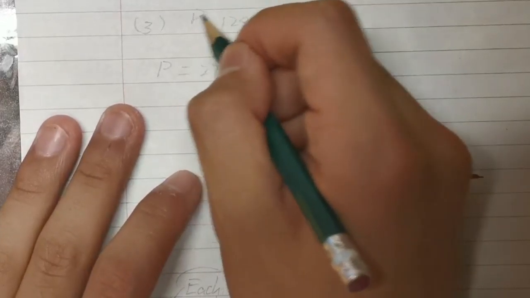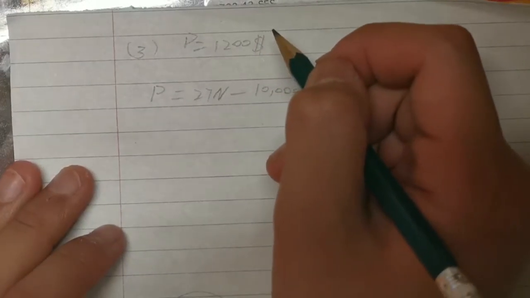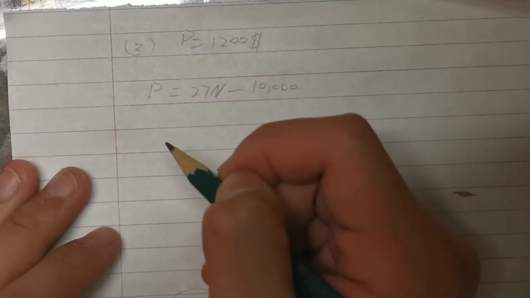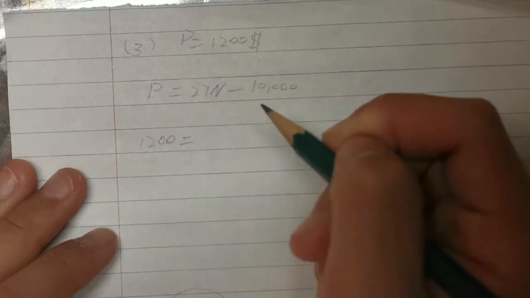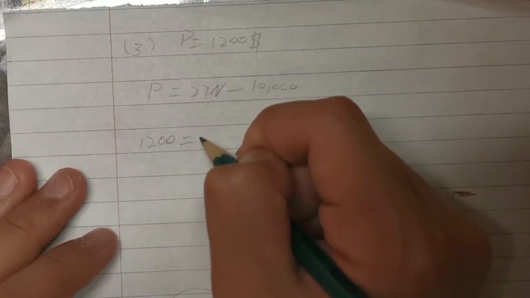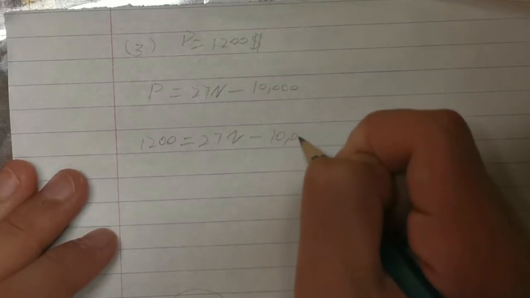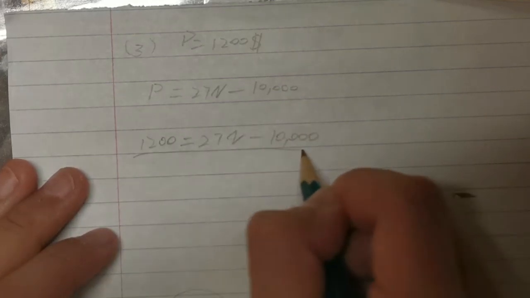Because the profit needs to equal $1,200, we get the equation $1,200 equals 27n minus $10,000. Then we just need to solve this equation.